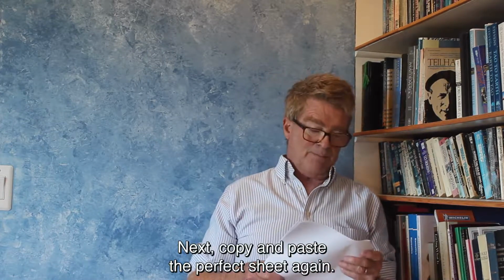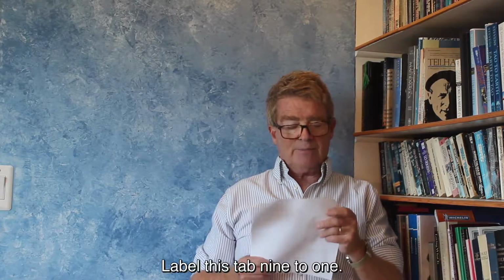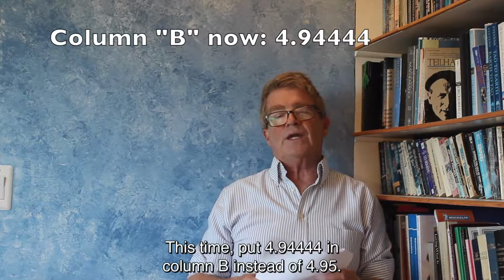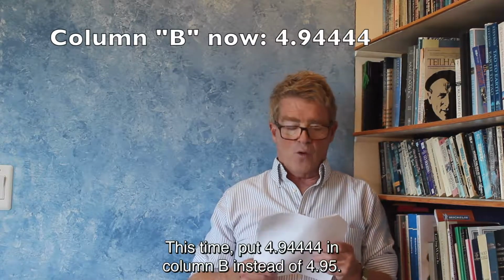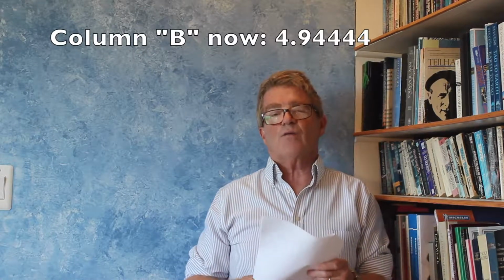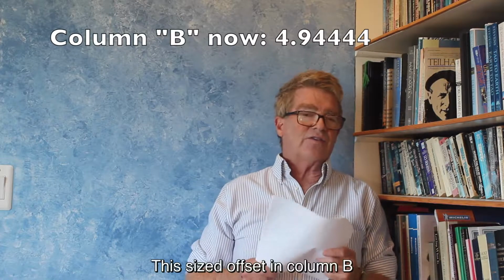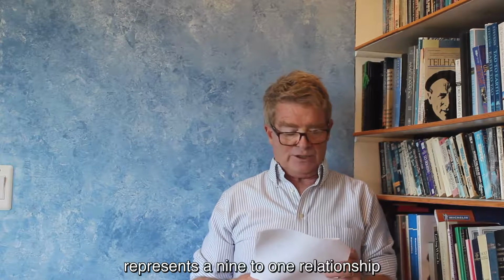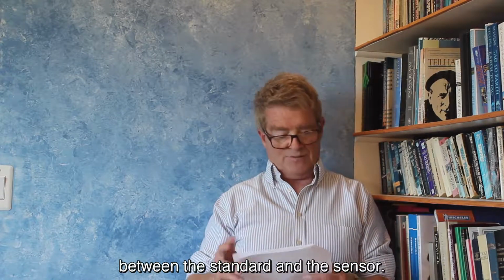Next, copy and paste the perfect sheet again. Label this tab 9 to 1. This time put 4.94444 in column B instead of 4.95. This sized offset in column B represents a 9 to 1 relationship between the standard and the sensor.